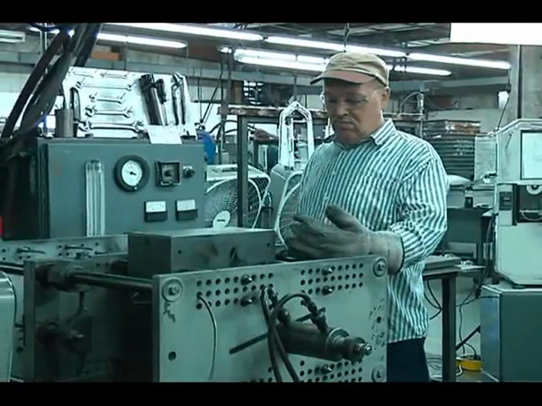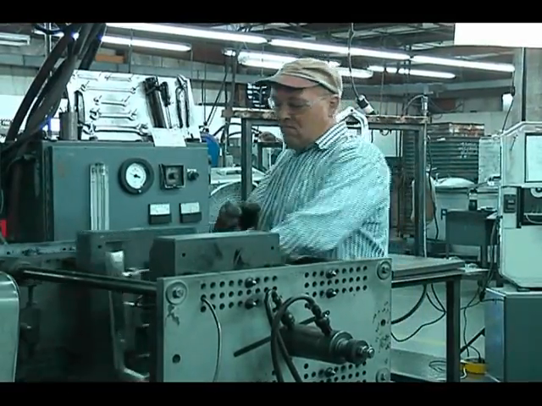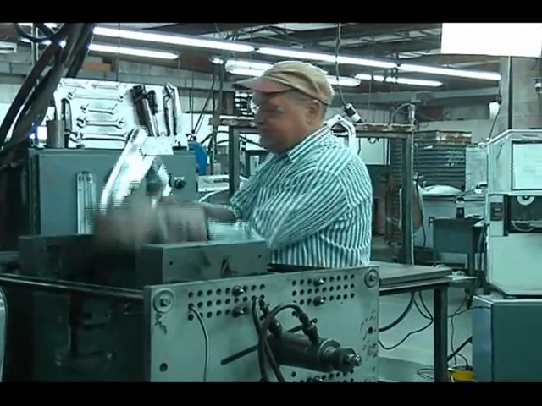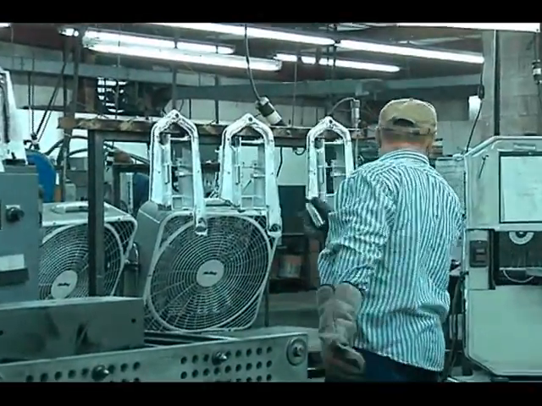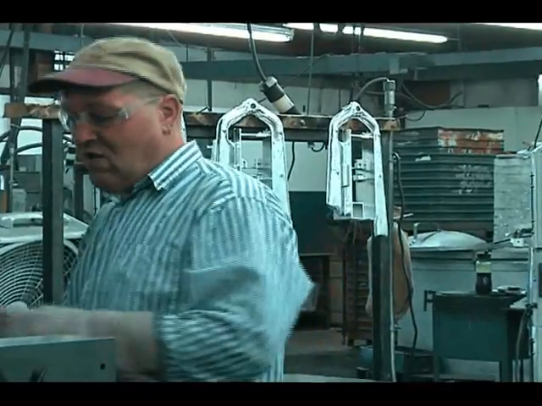The casting operator mounts the finished mold into one of Graphicast's proprietary casting machines. Here, we control metal temperature, casting rate, and cooling time to provide consistent quality from part to part.